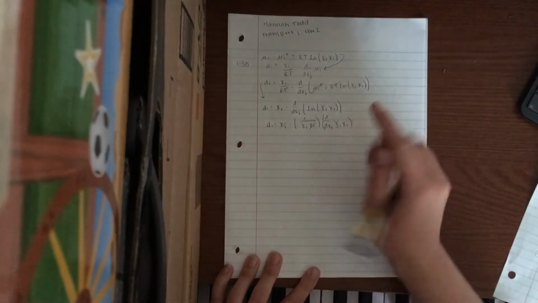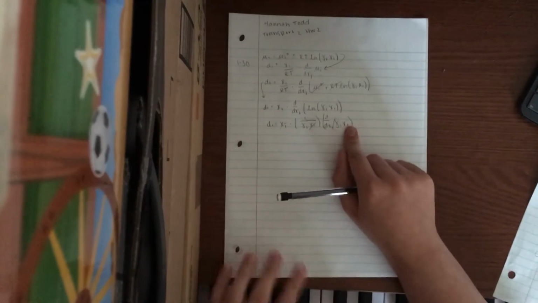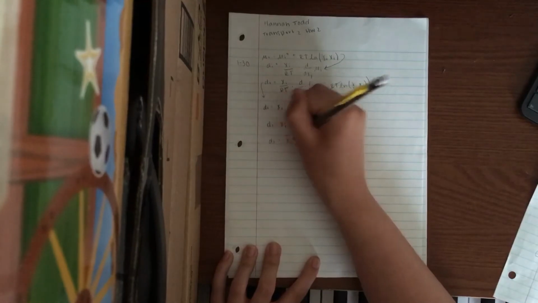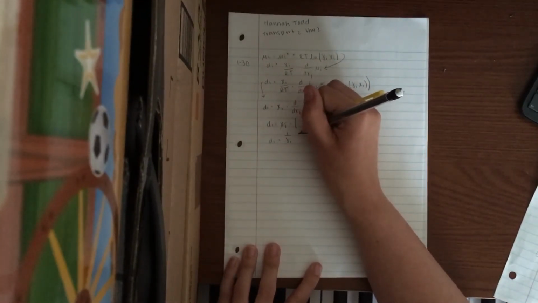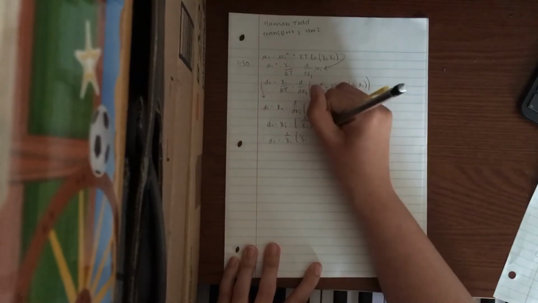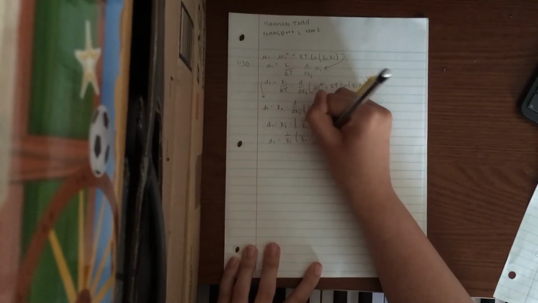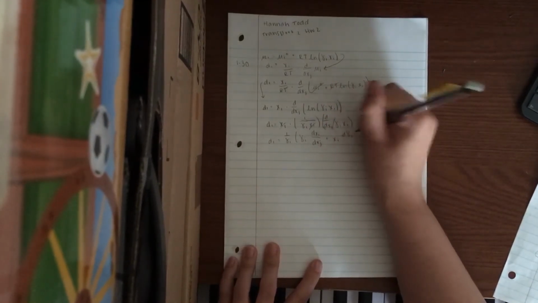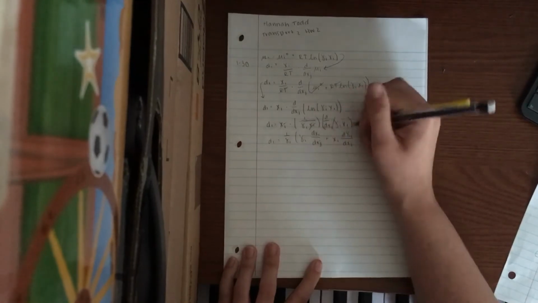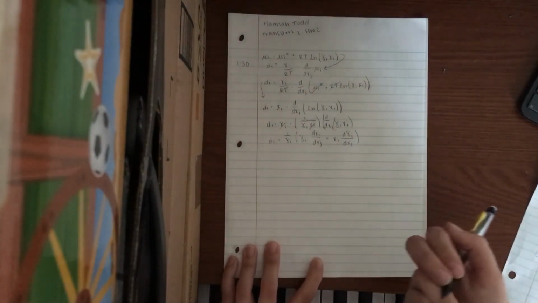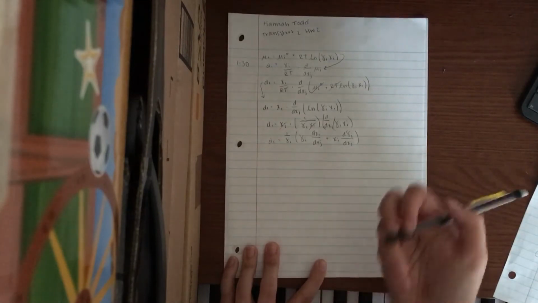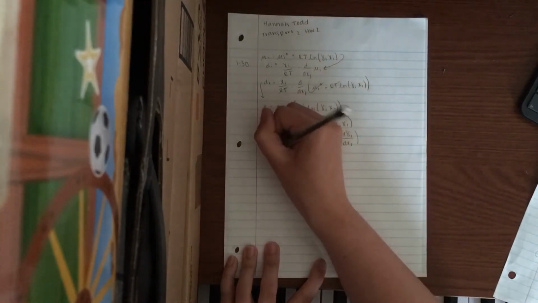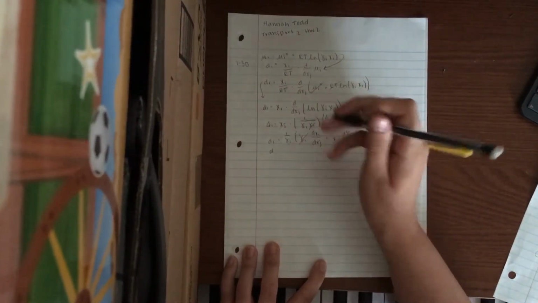Next, I'm going to take the derivative of this inside expression, so what was inside the parentheses, again crossing out any factors that cancel, in addition to multiplying this out across. These two will cancel.